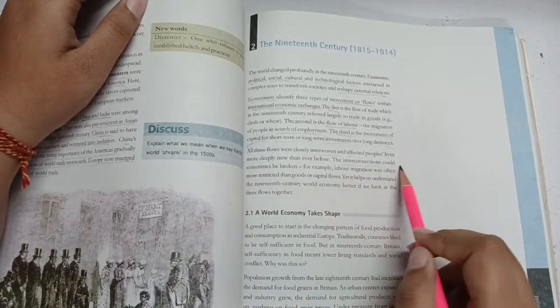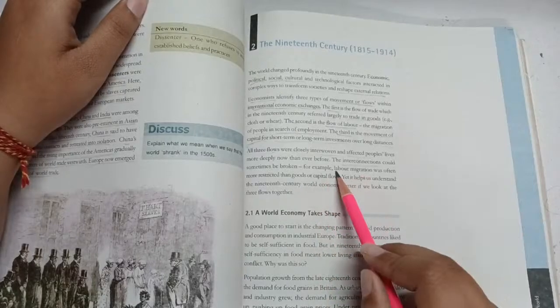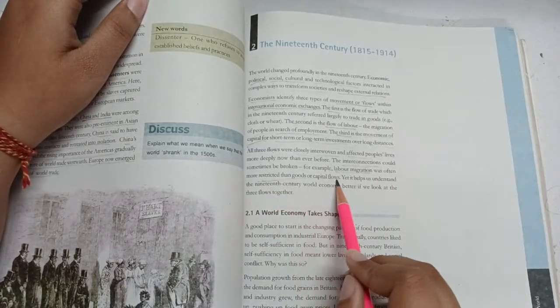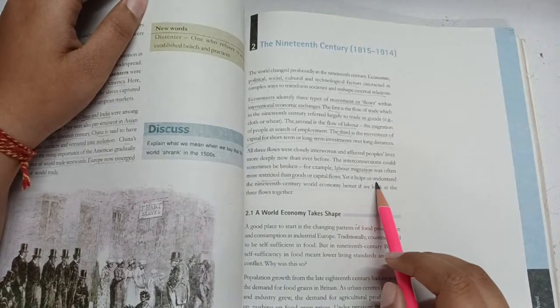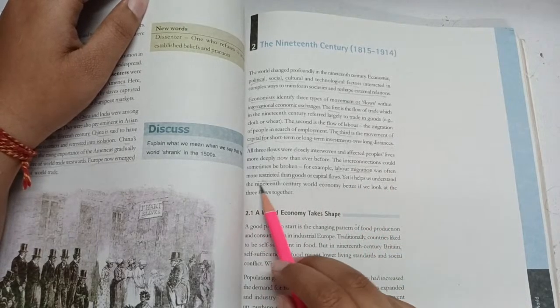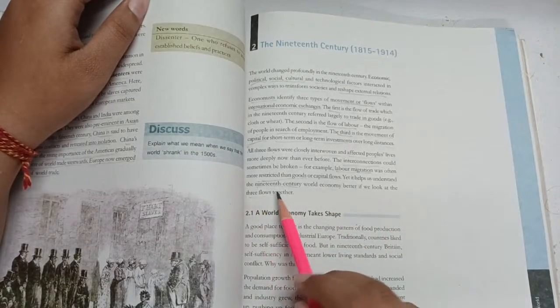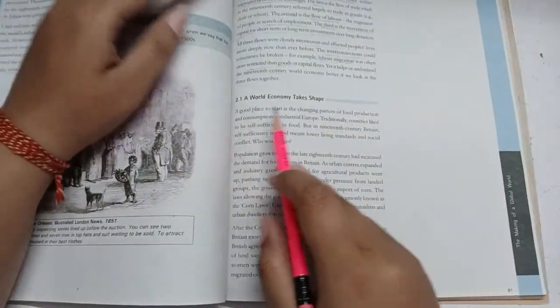The interconnections could sometimes be broken. For example, labor migration was often more restricted than goods or capital flows. Yet it helps us understand the 19th century world economy better if we look at the three flows together. A world economy takes shape.